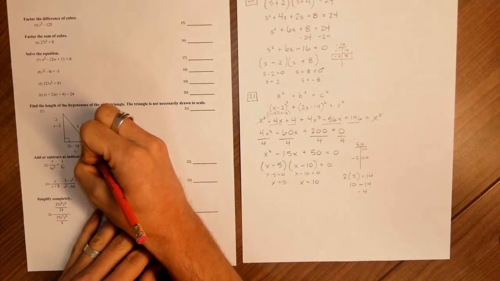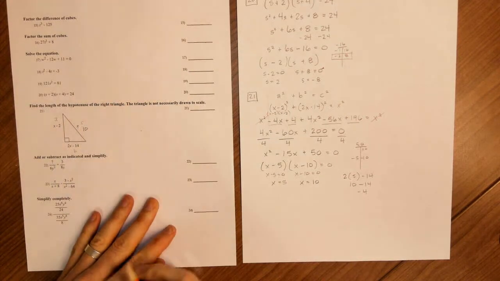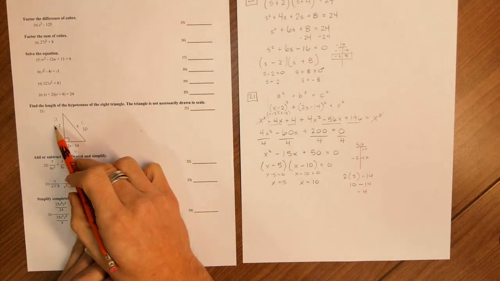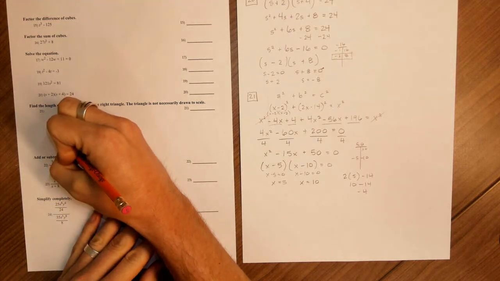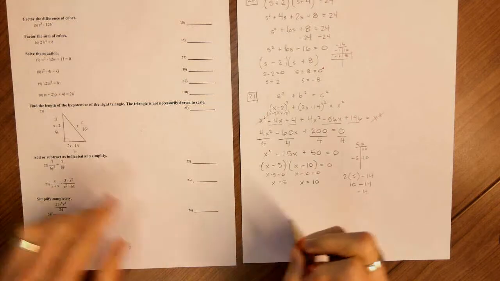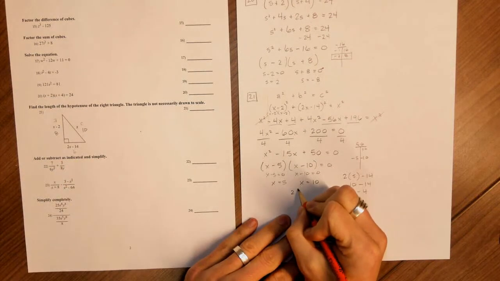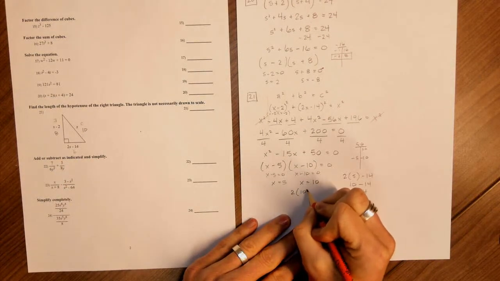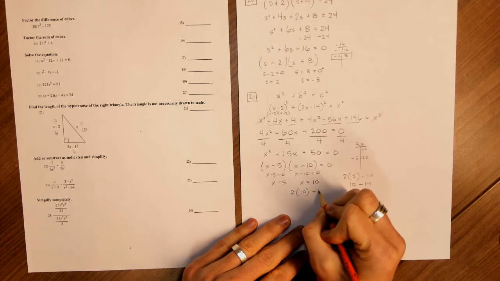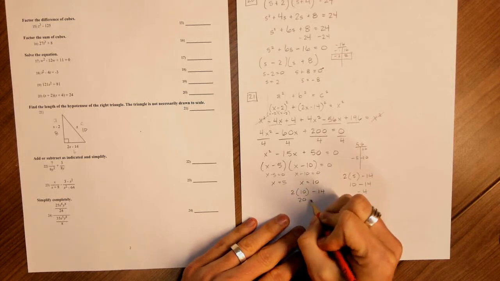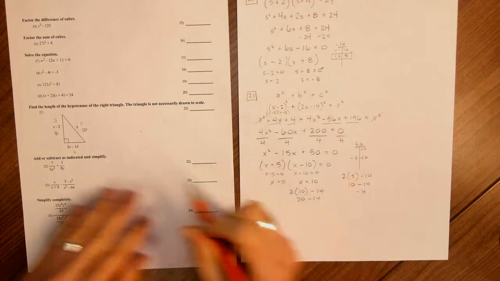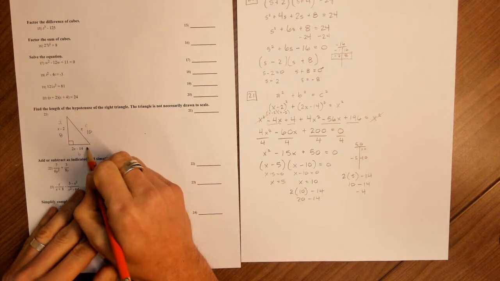So this one's going to equal 10, right? And then that 10 minus 2, that one's going to equal 8, right? Now we can do this one. So 2 times 10 minus 14, well, that's 20 minus 14. And so our other one's going to equal 6.